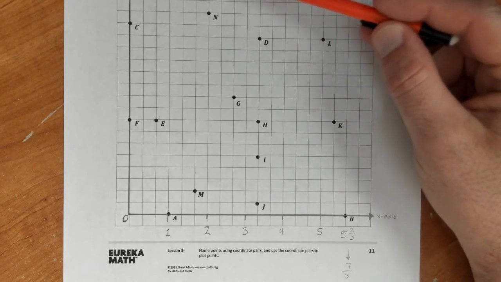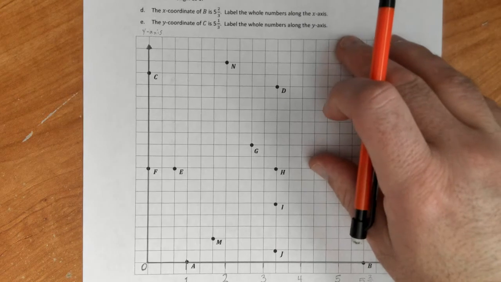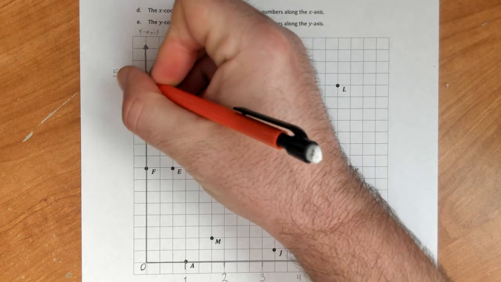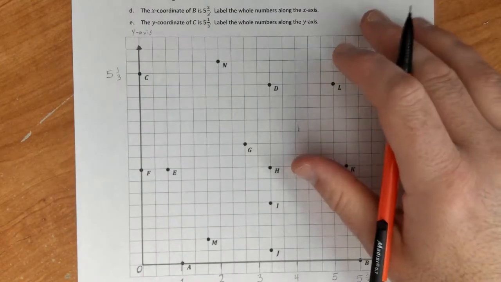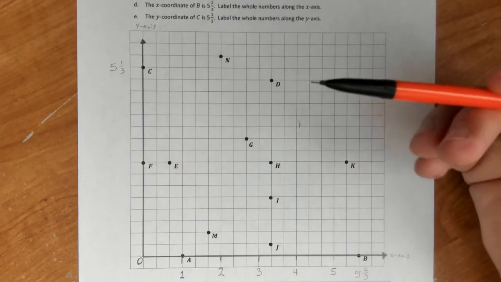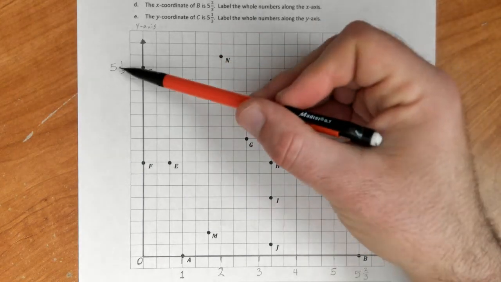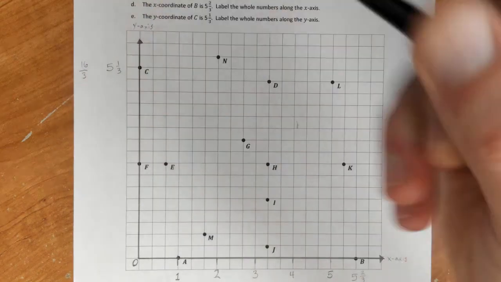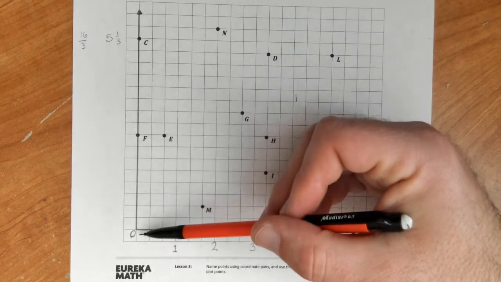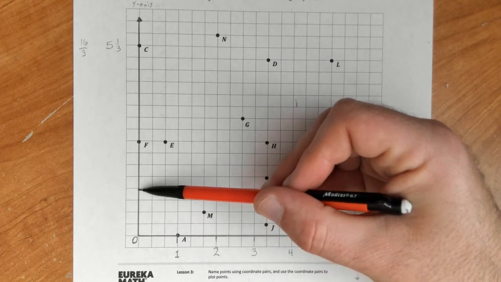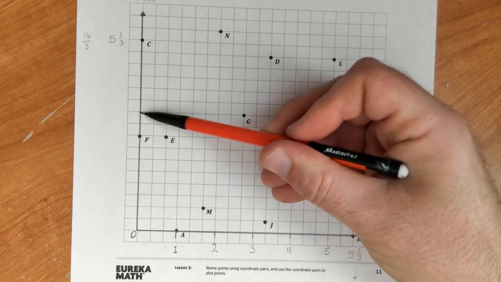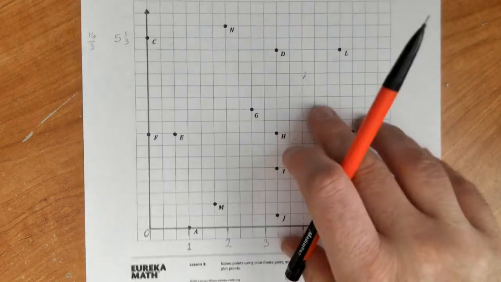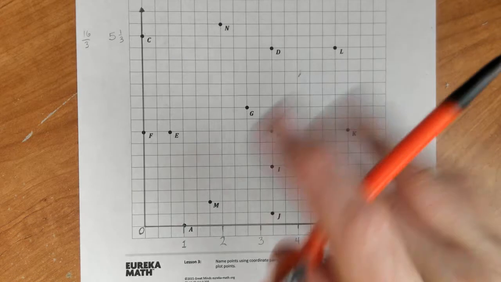It tells us the y-coordinate of C is 5 1/3. Okay. So I'm going to assume that this is counting by thirds again, but I better make sure. 3 times 5 is 15 plus 1 is 16, so I'm thinking 16/3, starting at the origin. 1, 2, 3, 4, 5, 6, 7, 8, 9, 10, 11, 12, 13, 14, 15, 16/3. Yeah, so we're good. Okay, so this one should go a lot faster.